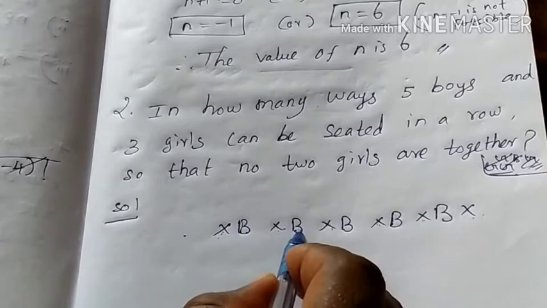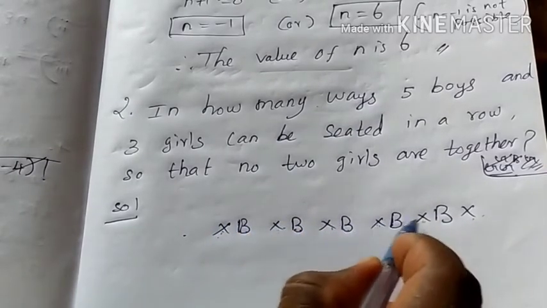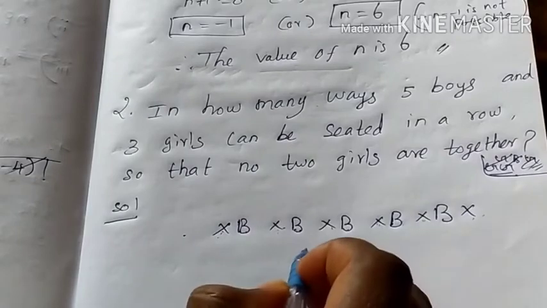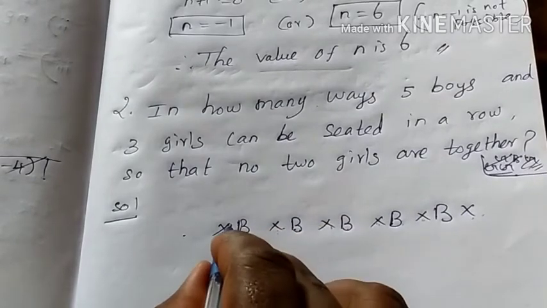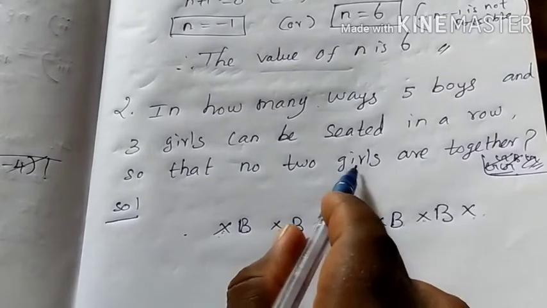5 boys, and in between the empty seats. You have to fill the empty seats with girls.